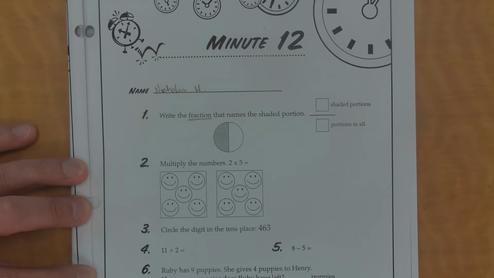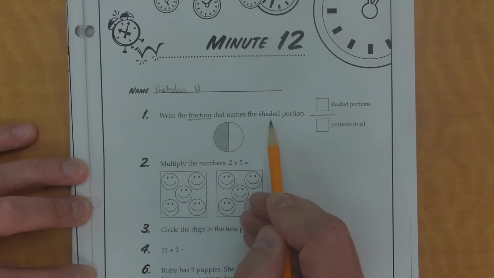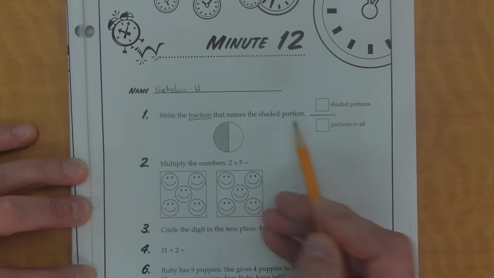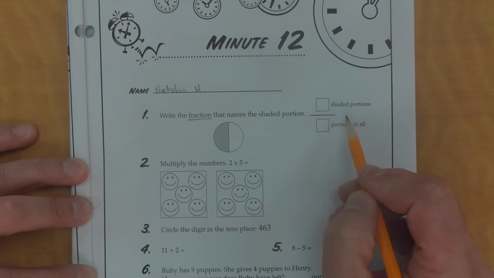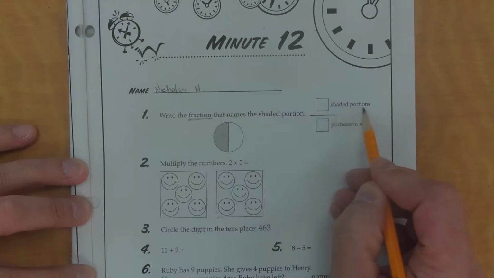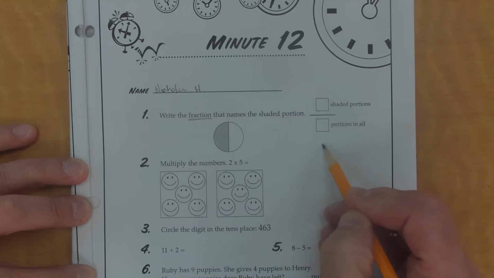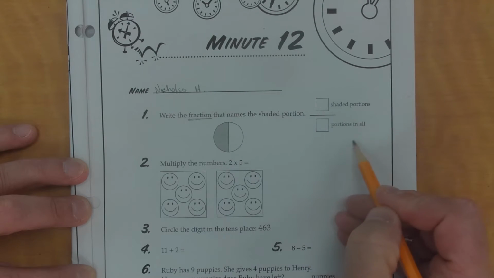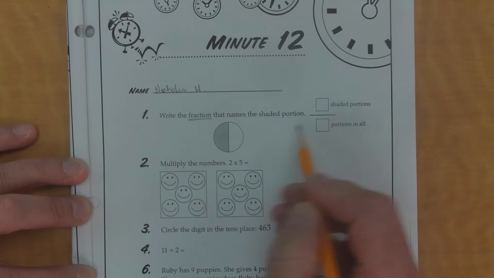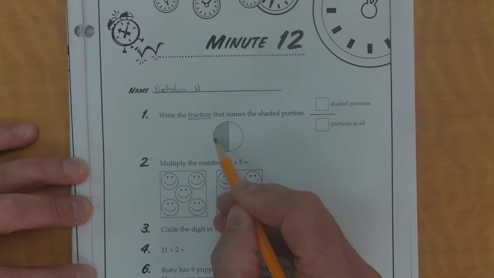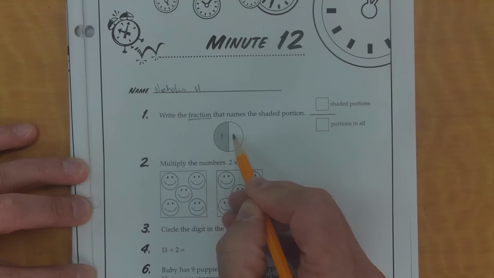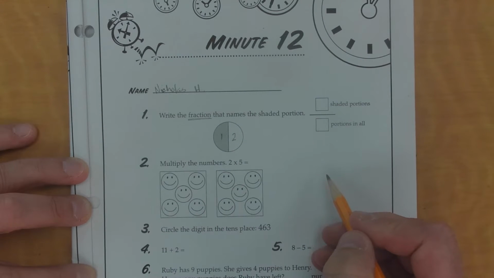So number one says write the fraction that names the shaded portion. Anytime you have a fraction, you have a number of parts, okay? That number of parts, the total number of parts, goes on the bottom. The total number of parts. So when I look at this circle, there are 2 parts to that circle.